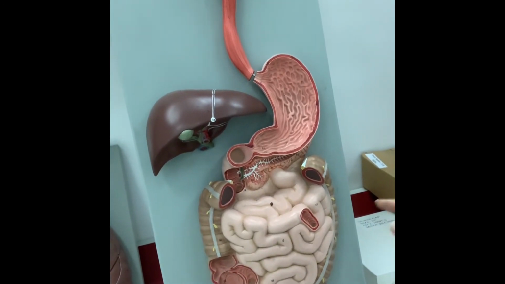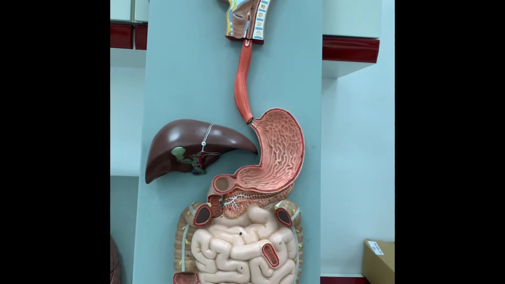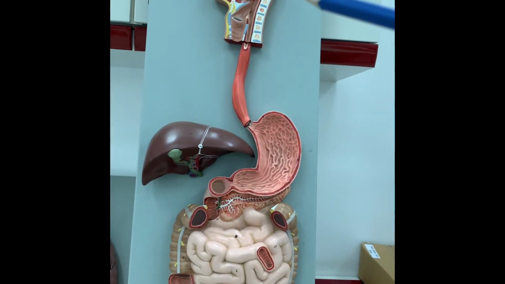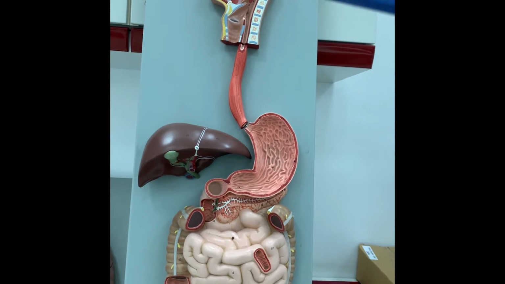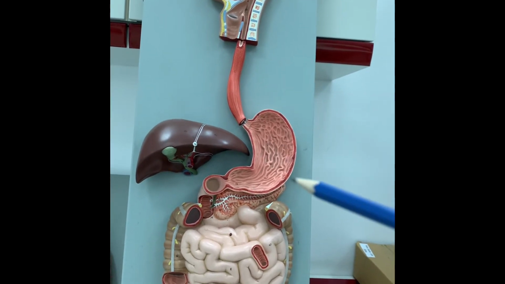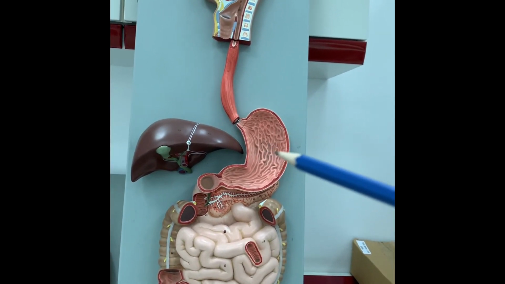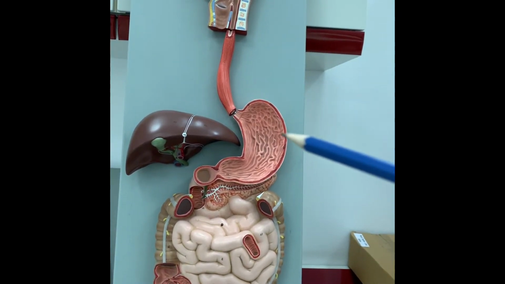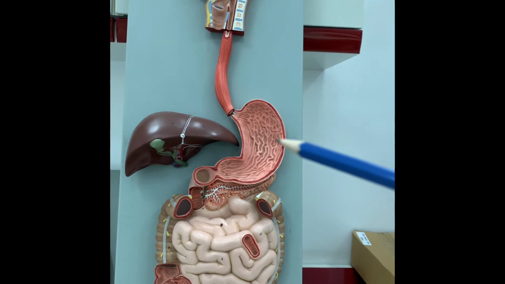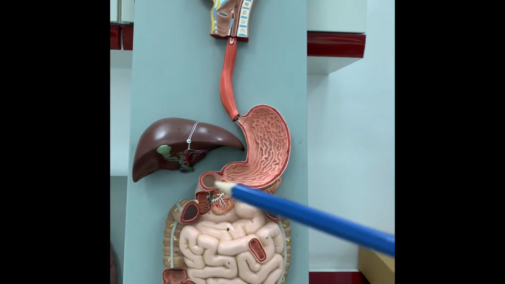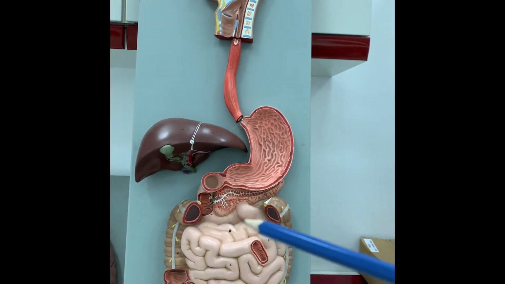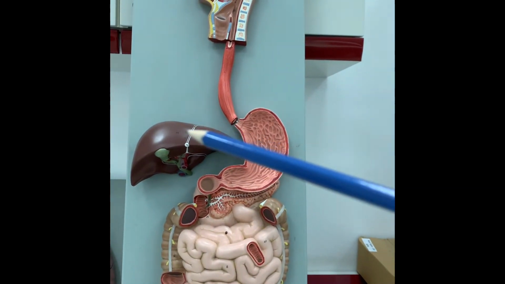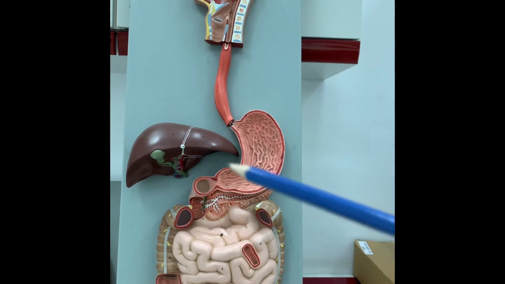Simple as that. So to go over it again, we are starting from the mouth, tongue and teeth, to the esophagus, to the stomach. As you can see, it is wrinkled over here because it has HCl and enzymes to break down the food into a liquid form. Then before it passes to the small intestine, the assistant organs will interfere: liver, gallbladder, and pancreas.